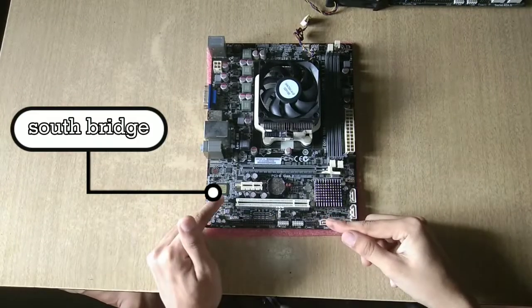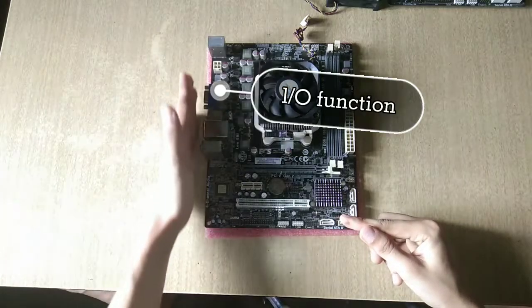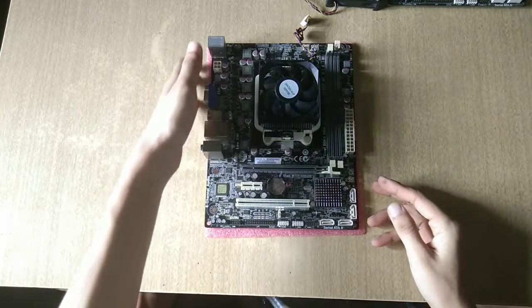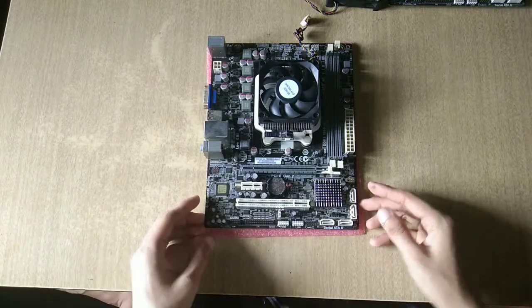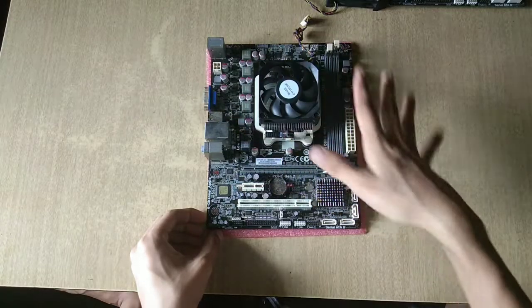And this is what we call a south bridge that handles all the computer I/O functions such as the USB, the audio, the serial, and the system files, the ISA bus, the interrupt controller, and the IDE channel.